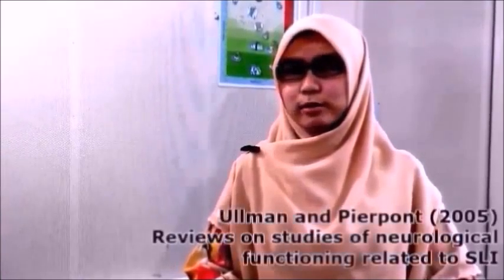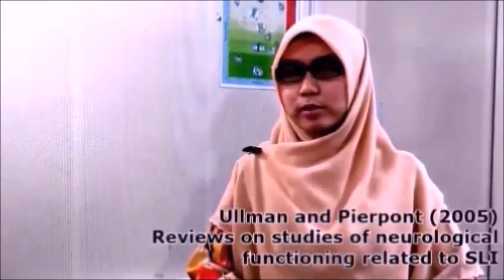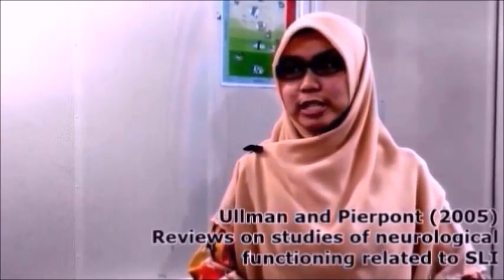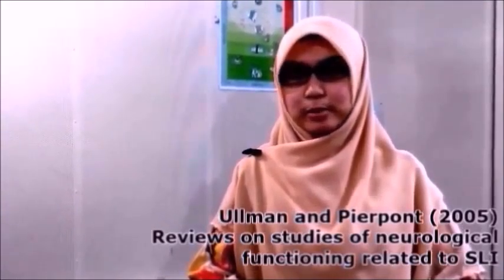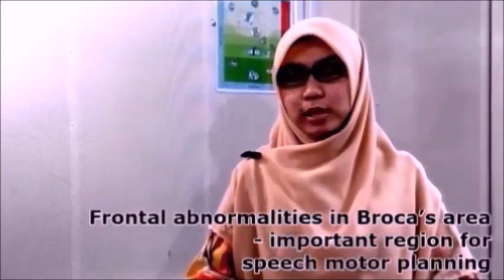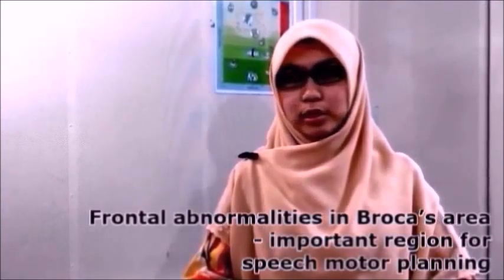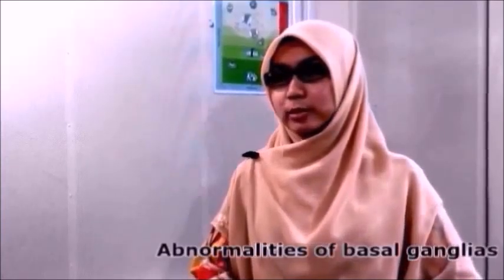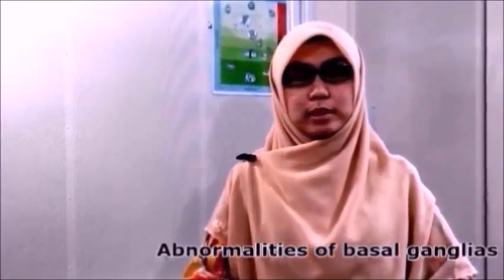However, studies were carried out on the human nervous system to rule out possible causes of specific language impairment. Almond and Pierpont 2005 provide a comprehensive review of studies of neurological functioning related to specific language impairment. Studies that examined the frontal region have reported frontal abnormalities, in particular for Broca's area, which is an important region for speech motor planning. There are also studies that have examined the basal ganglia in developmental language impairment, reporting abnormalities of these structures.